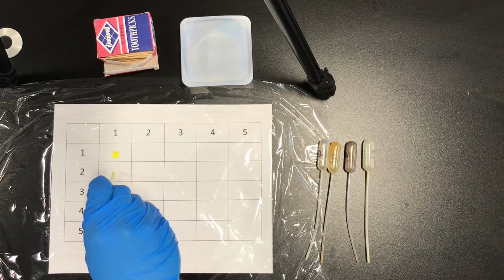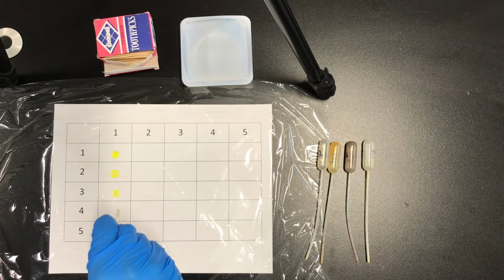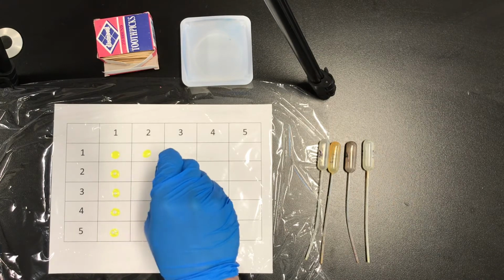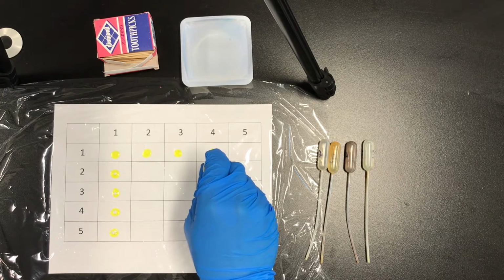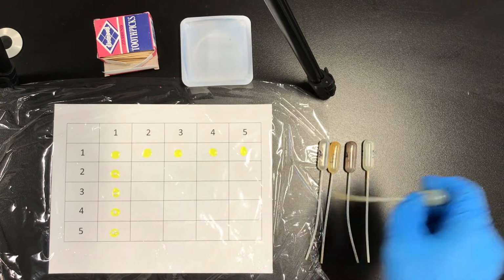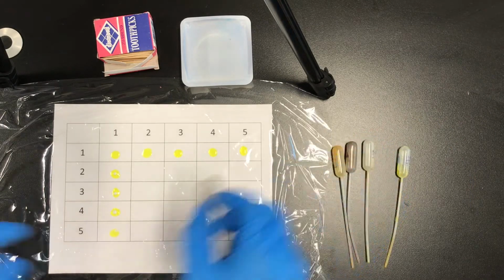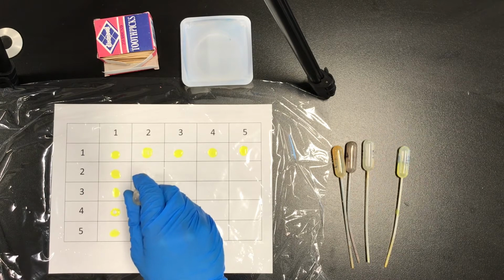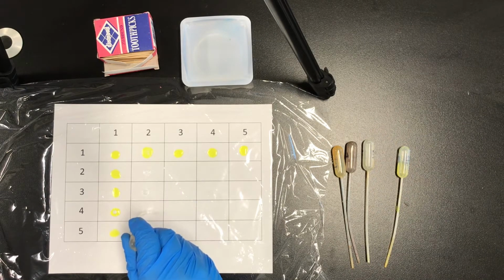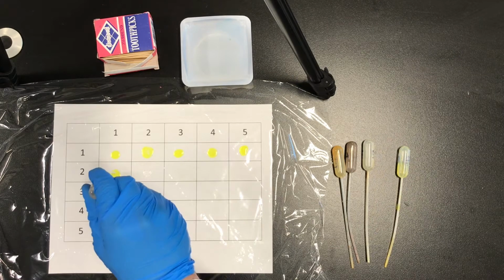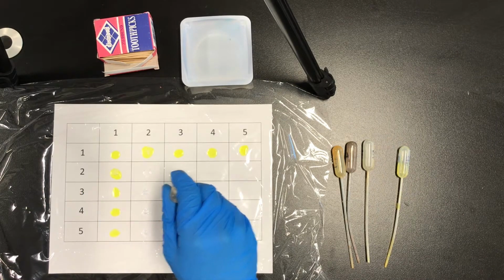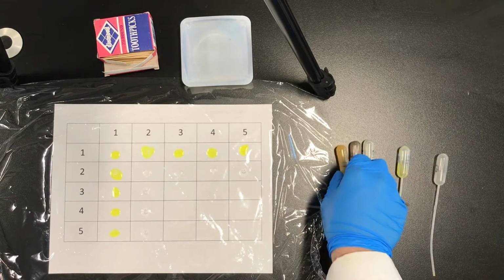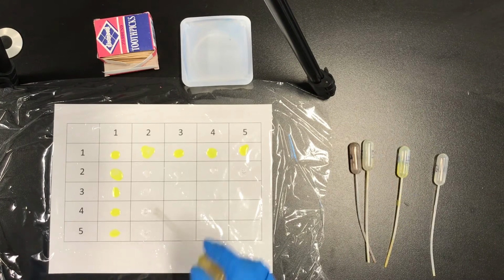So we'll start by taking substance 1, and we'll put 2 drops in each spot that has a 1. We'll take substance 2 and put that in every spot where there's a 2. Same procedure.